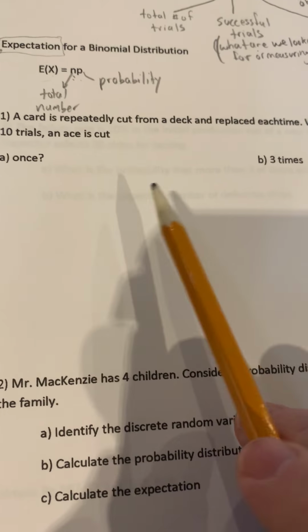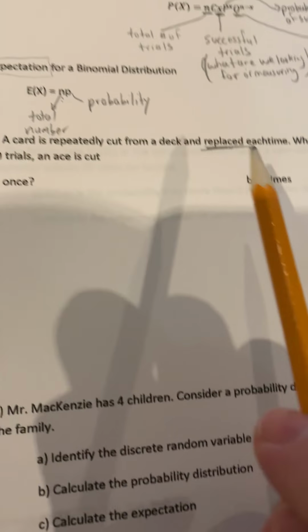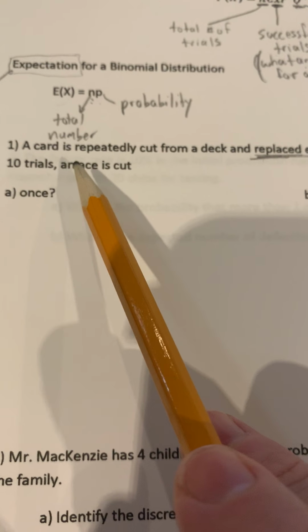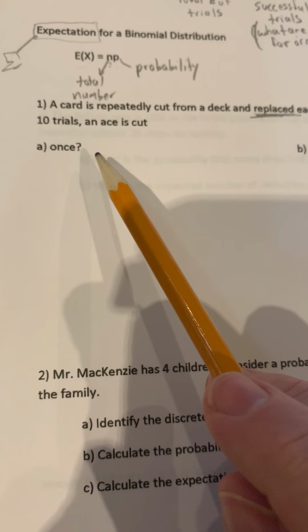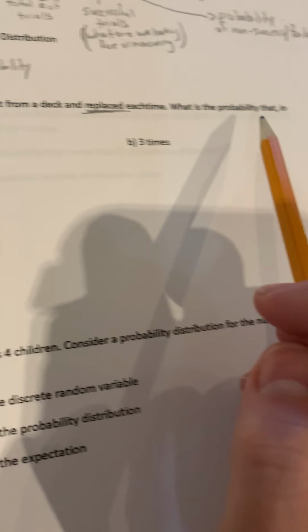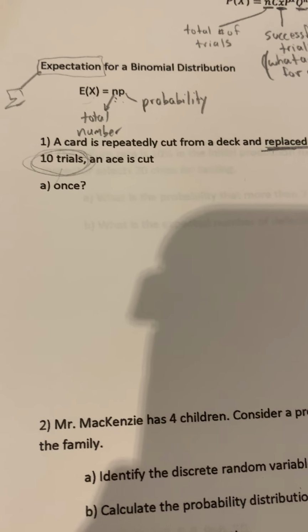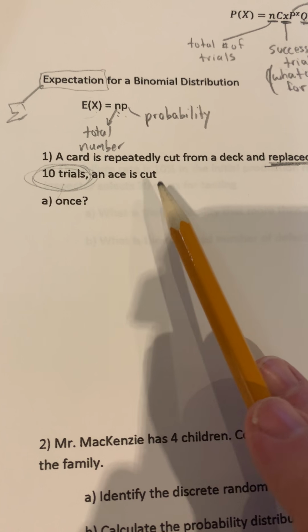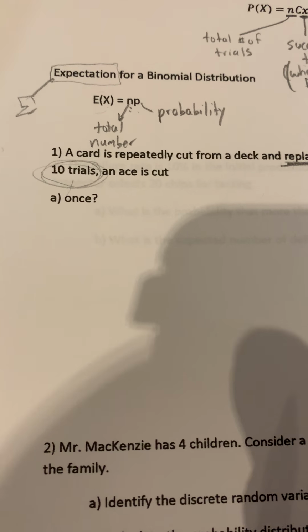Okay, a card is repeatedly cut from a deck and replaced. So keyword replaced, that means it's going to be binomial. What is the probability that in 10 trials an ace is cut once? So we have multiple trials, so it cannot be uniform. And then we have replacement, so that's binomial. So in 10 trials, we want an ace to happen once.